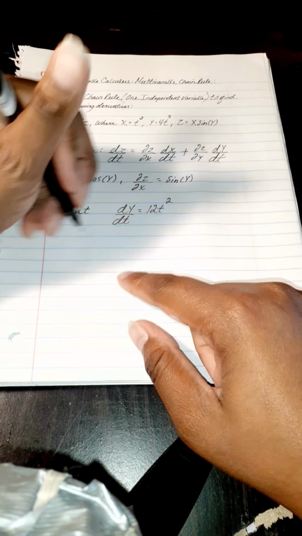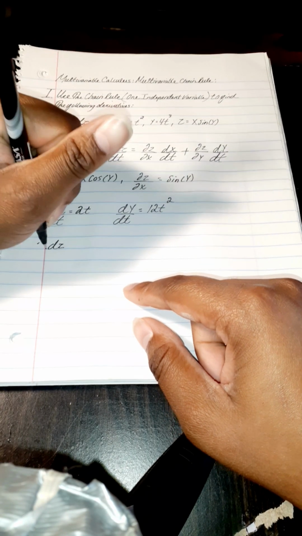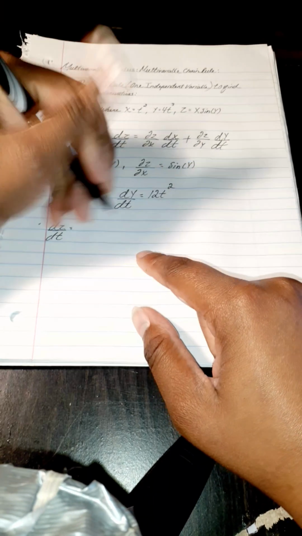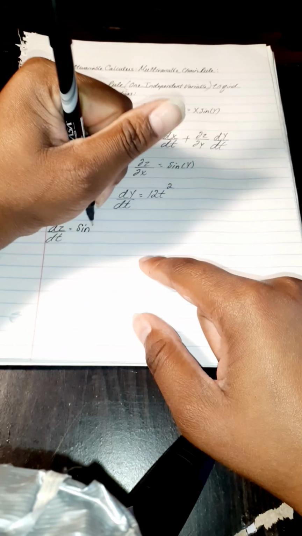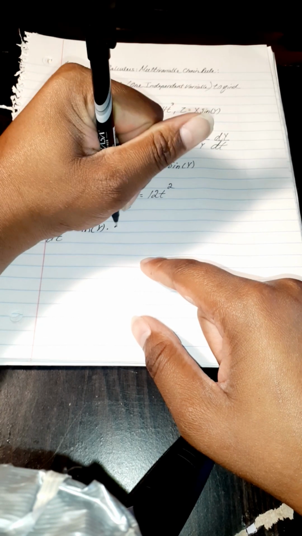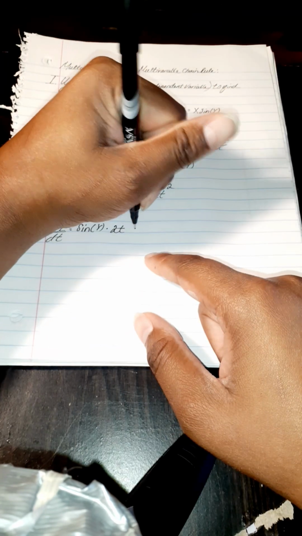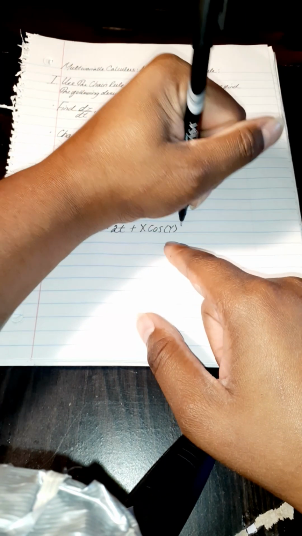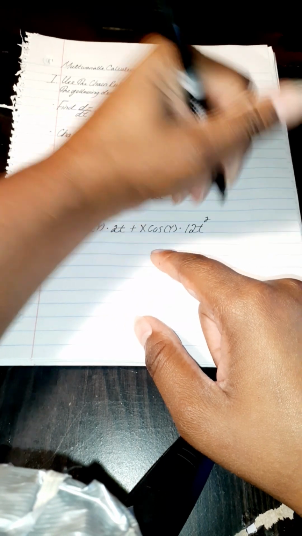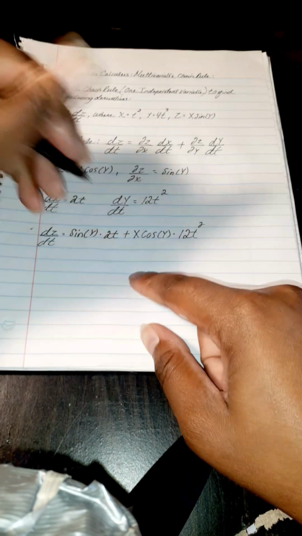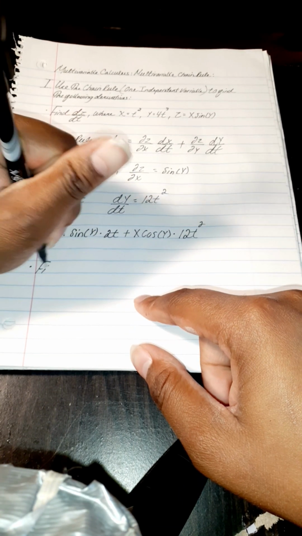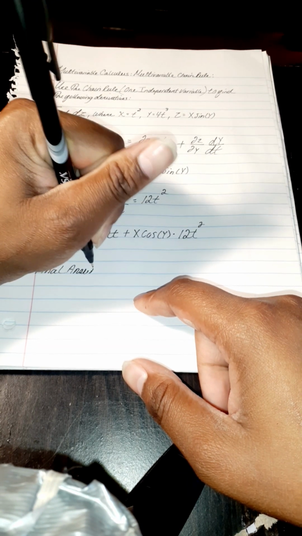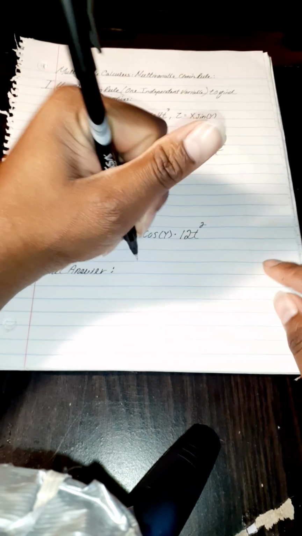Now we basically plug it in, so we get dz over dt. That's just going to be sine of y multiplied by 2t, plus x times cosine of y multiplied by 12t squared. For the final answer, we can clean it up a little bit.